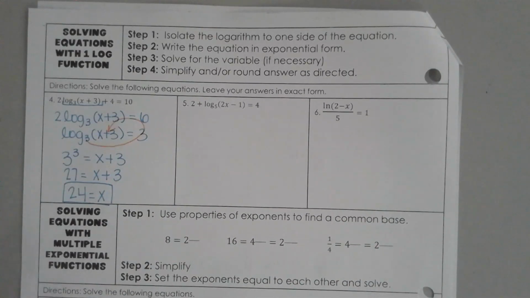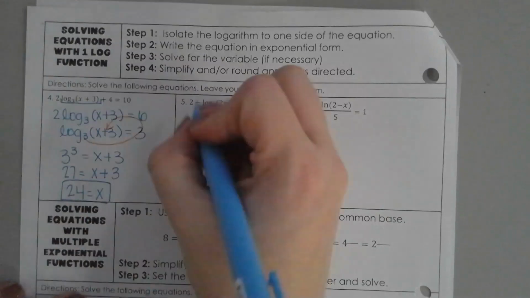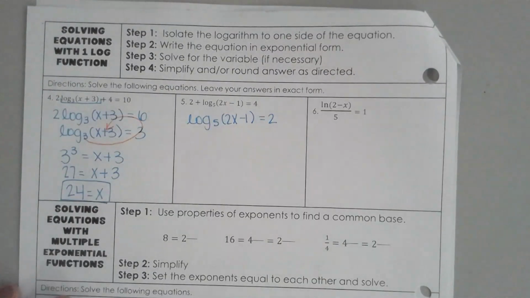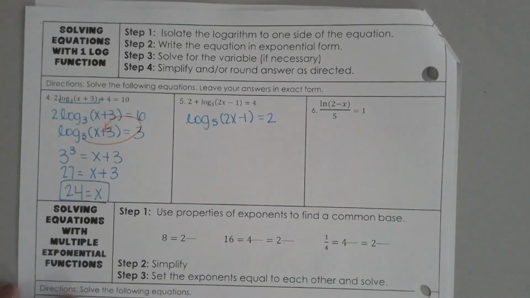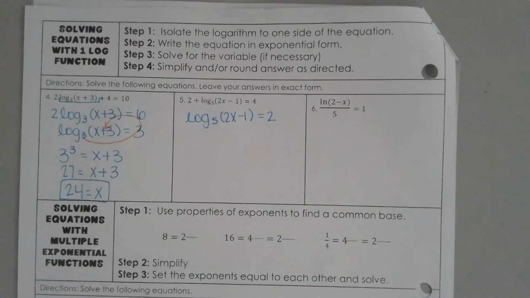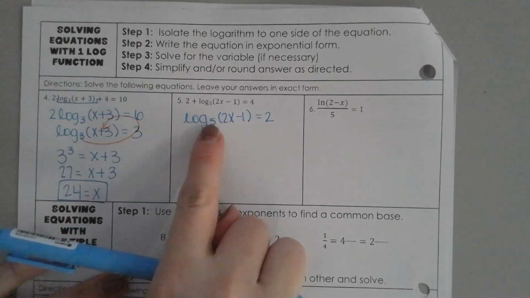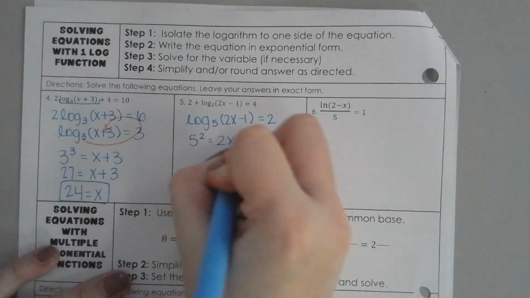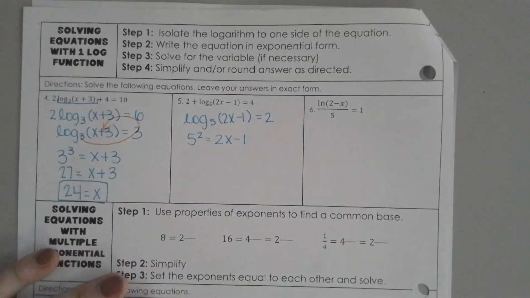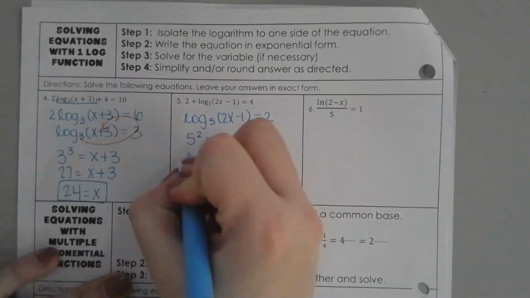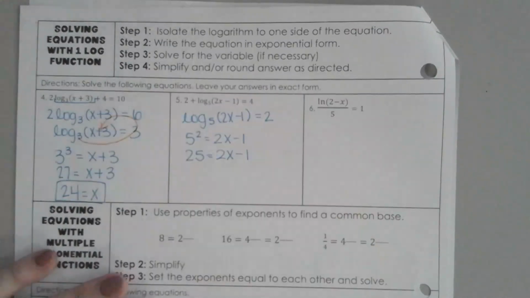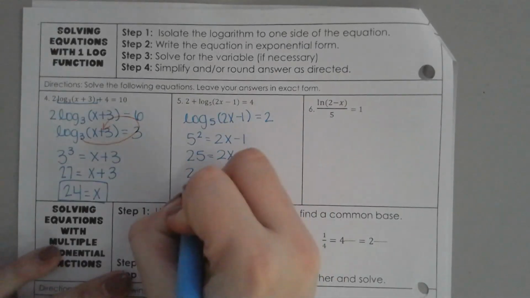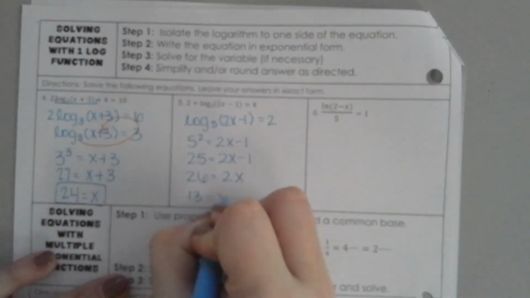Right, number 5. Subtract 2. Convert. 5 to the second equals 2x minus 1, which would be 25 equals 2x minus 1. Six equals 2x, or 13 equals x.